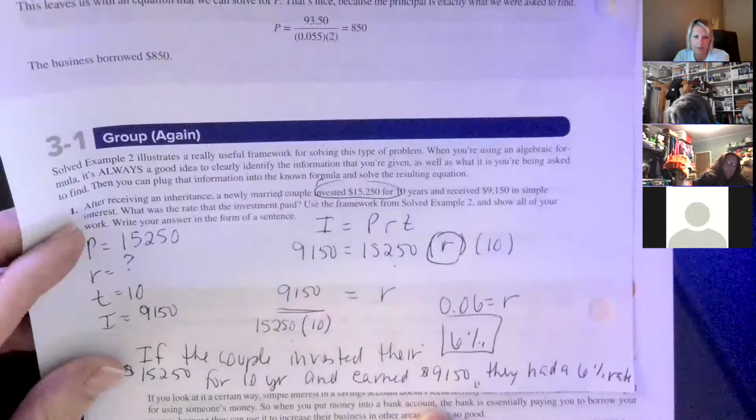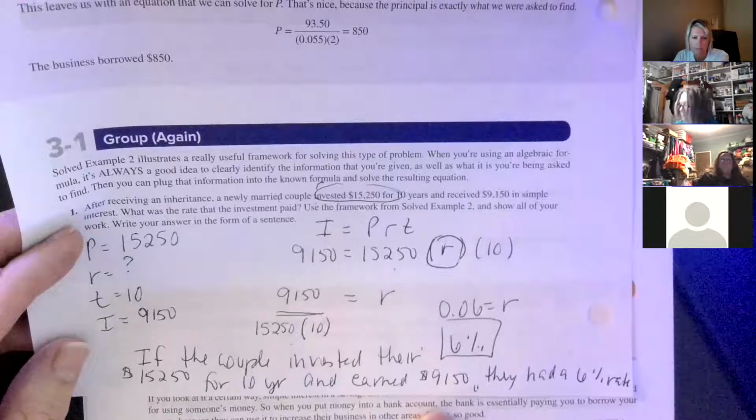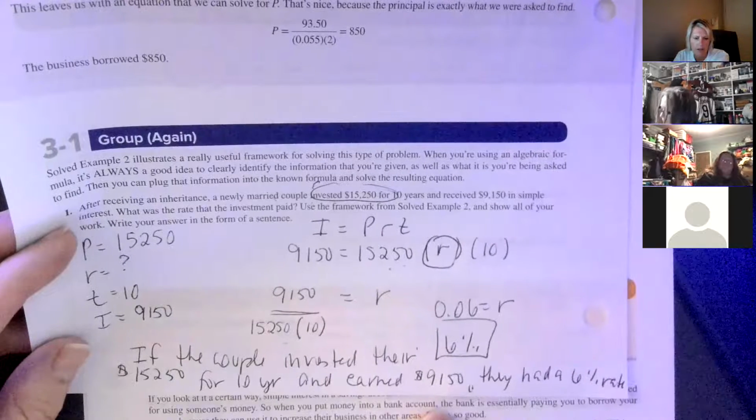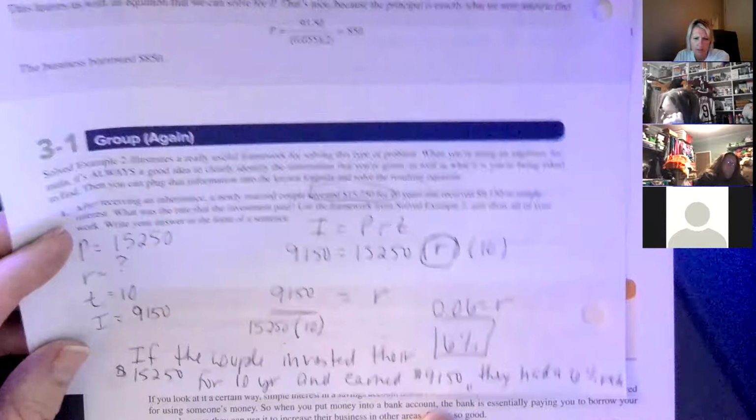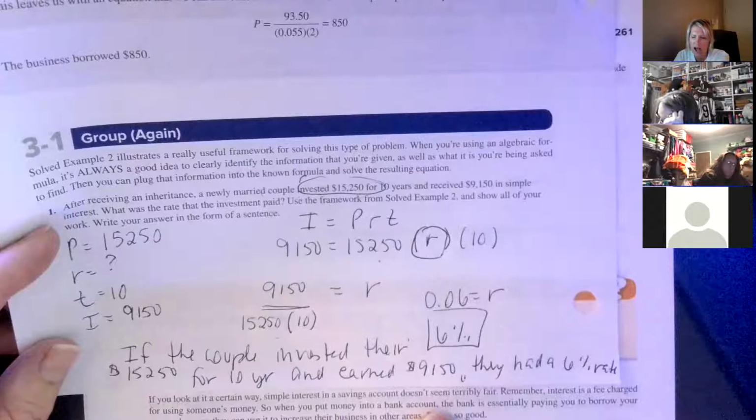That would be a good explanation for that one. If the couple invested their money for 10 years and earned $9,150, they had a 6% rate.